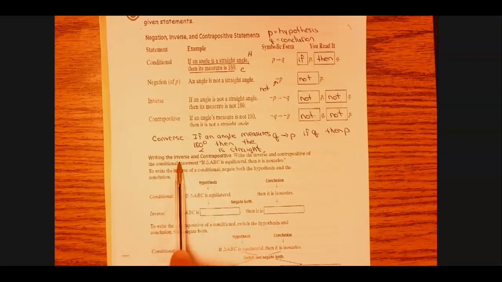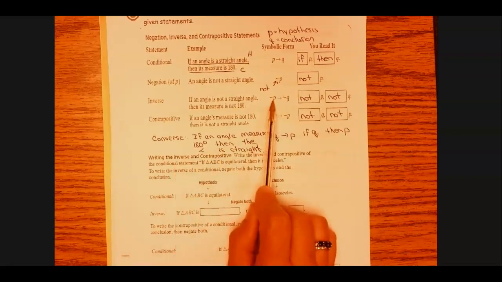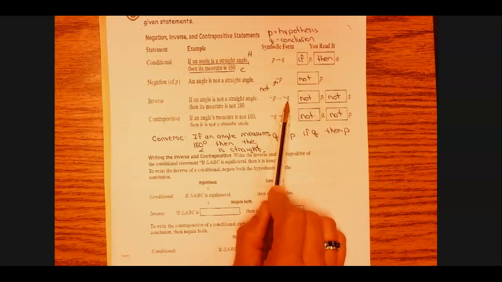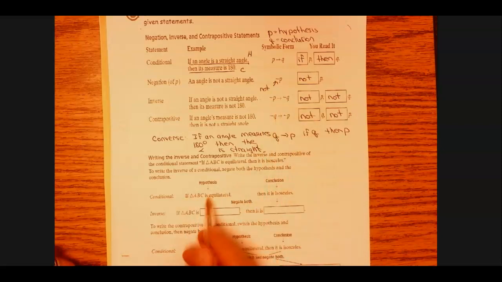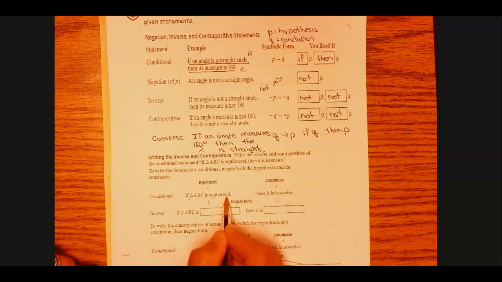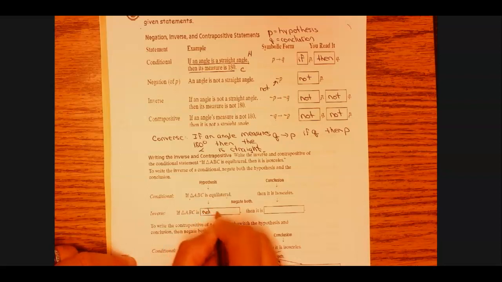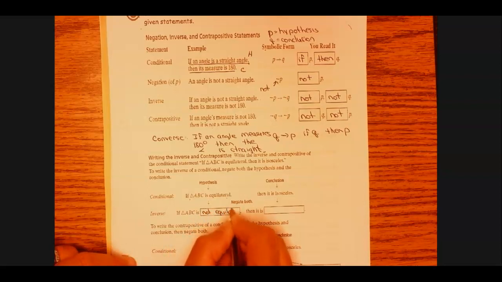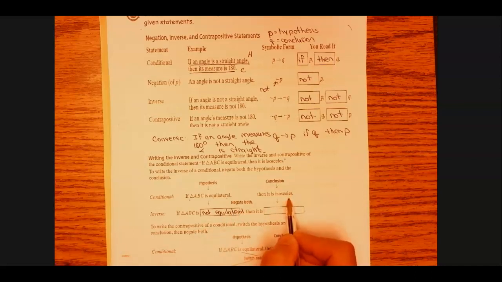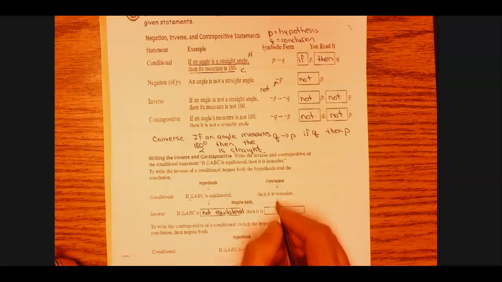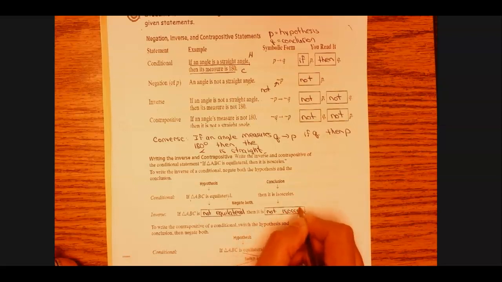So let's look at a couple of examples. They want us to write the inverse and the contrapositive. So remember, the inverse means we're just negating. Come up here and look at it. It is not P and not Q. So our hypothesis is if a triangle is equilateral. So negating that would be if triangle ABC is not equilateral, then, and again we're going to negate this. This says then it is isosceles, so we're going to put then it is not isosceles.